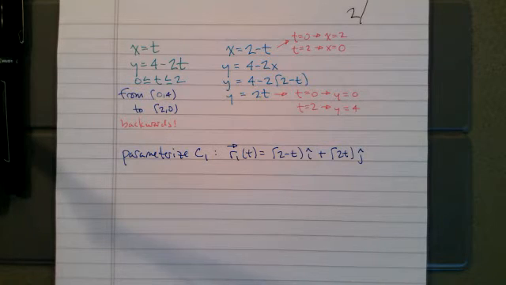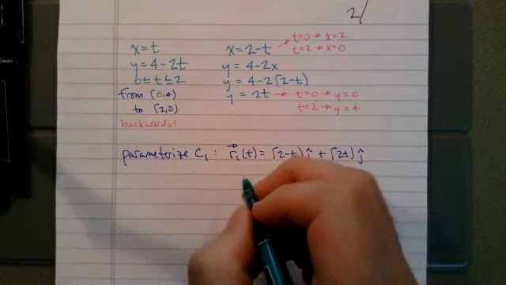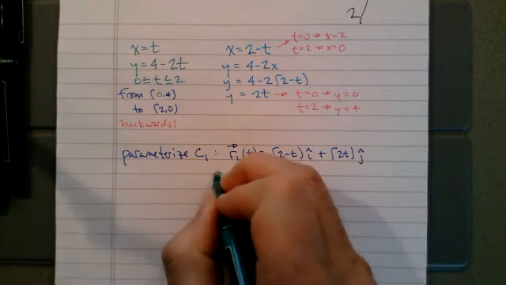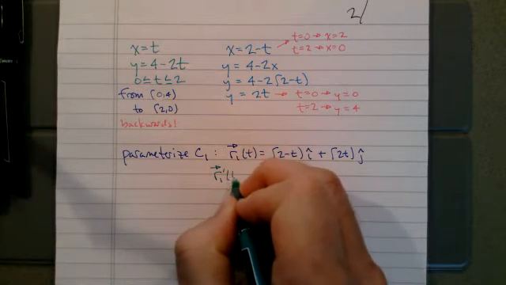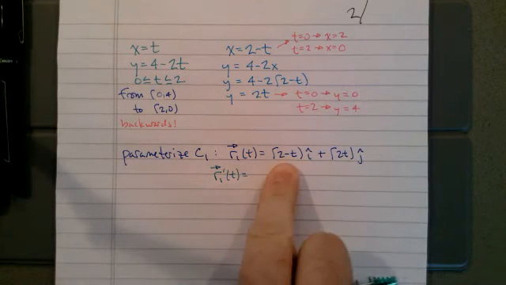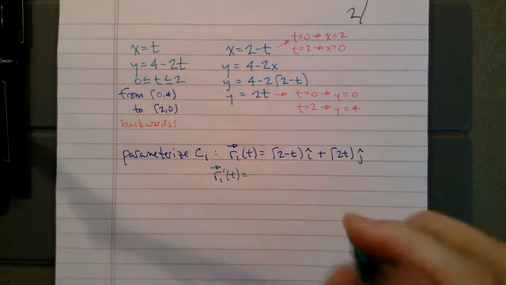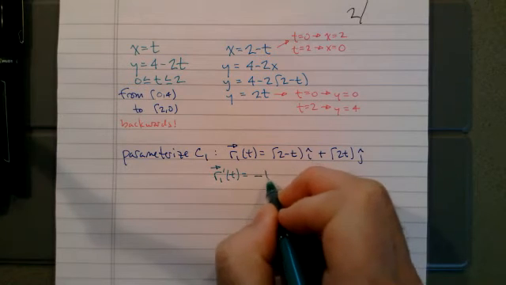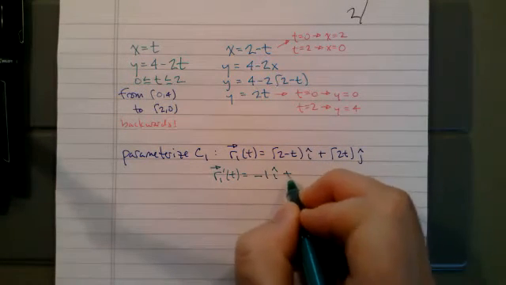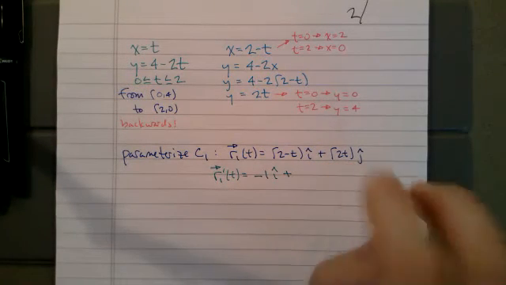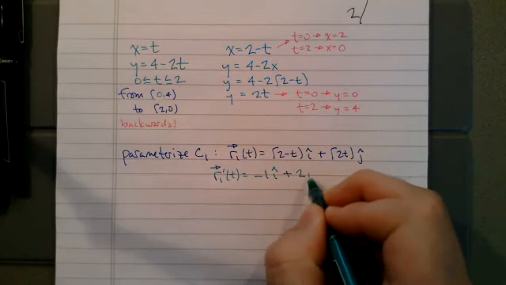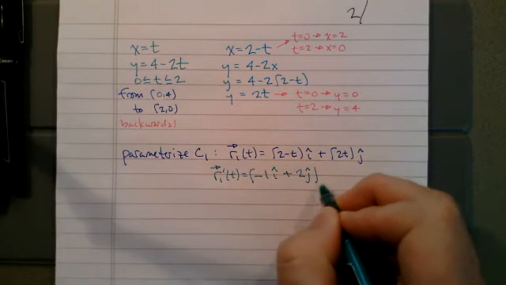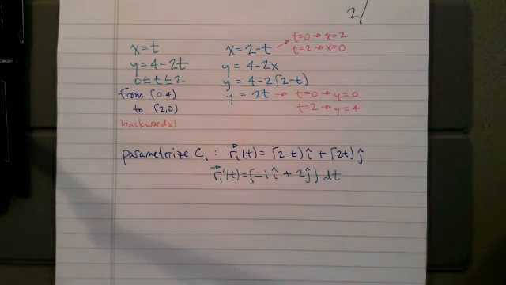Now let's remember what we're doing. We're integrating a line integral over this curve. So we're going to need little directional pieces of this curve. So I need r prime of t. The derivative of 2 minus t is going to be minus 1, and the derivative of 2t is going to be 2. And all this is multiplied by the dt. So this is our dr.